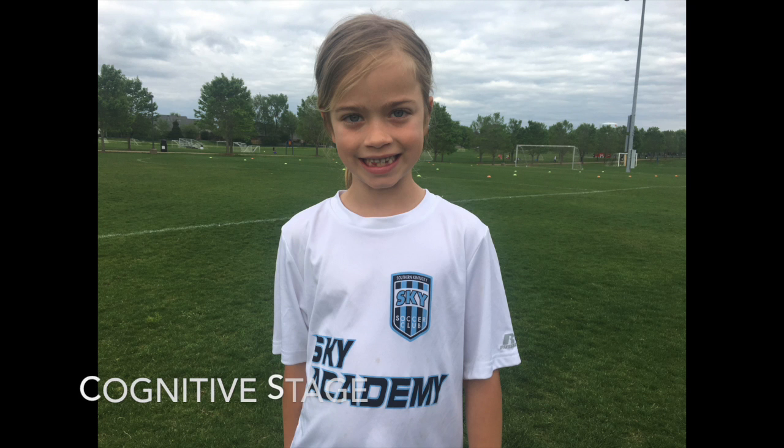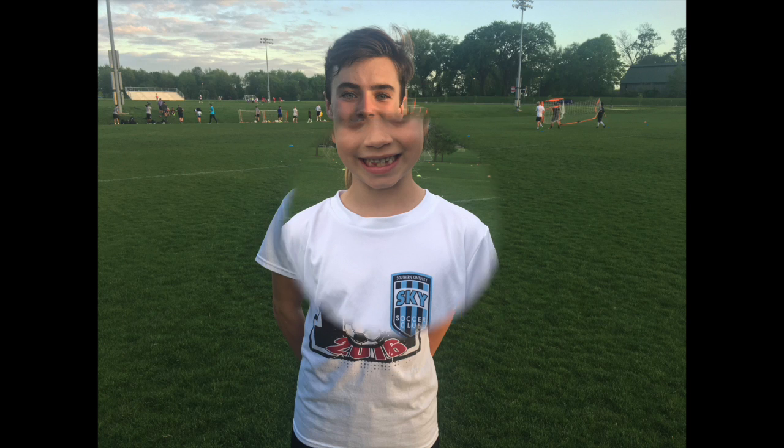This is Reagan. Reagan has been in specialized training for only 1 year now, and because we are comparing Reagan to Mason and Michael, we would put her in the cognitive stage of Fitz and Posner's model. This is Mason. Mason has been in specialized training since he was Reagan's age, and since he is not as experienced as Michael, but more experienced than Reagan, we would classify him in the associative stage. Finally, this is Michael. Michael has been involved with specialized soccer training for 15 years now, and so we could label him as an expert, putting him in the autonomous stage.